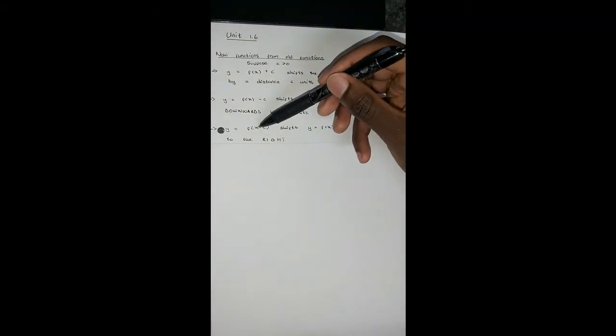So a horizontal shift is x minus c, shifting to the right, and a vertical shift is plus c, giving you upwards.